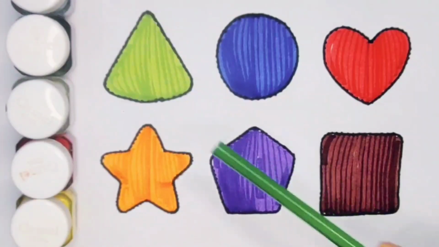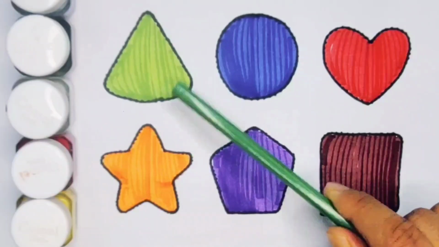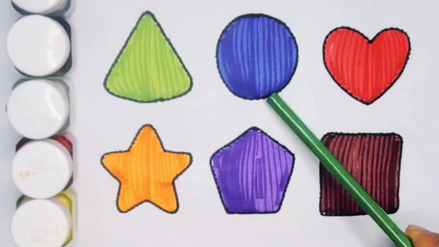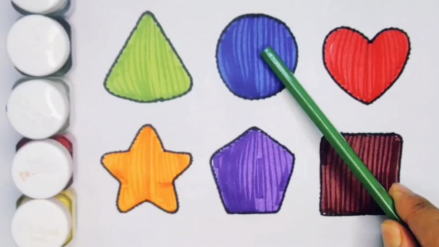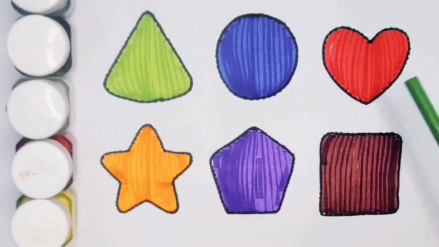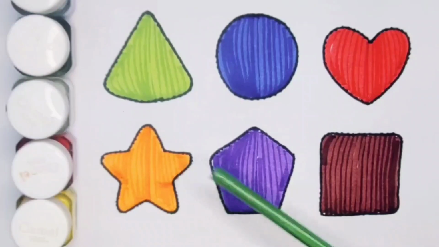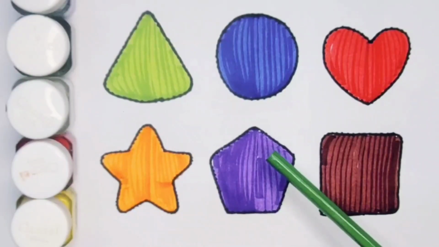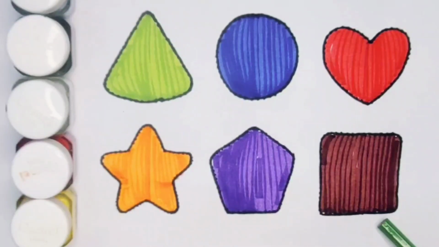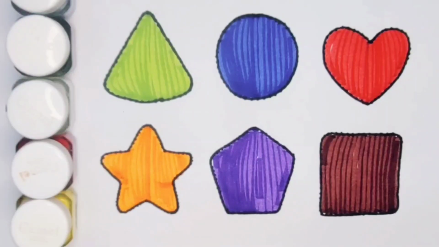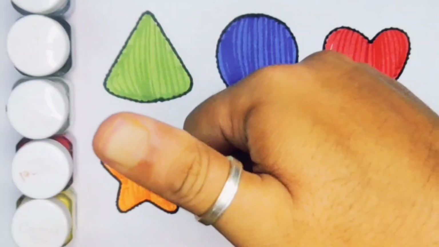What we learn? We learn green color, triangle, blue color, circle, red color, heart, orange color, star, purple color, pentagon, chocolate color, square.